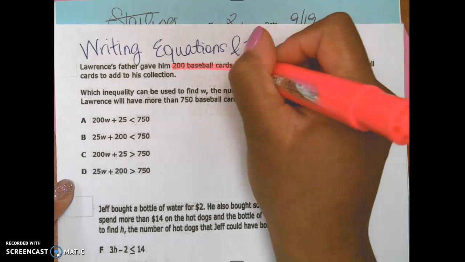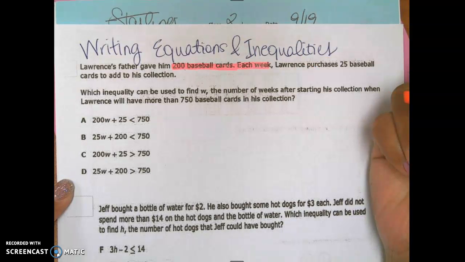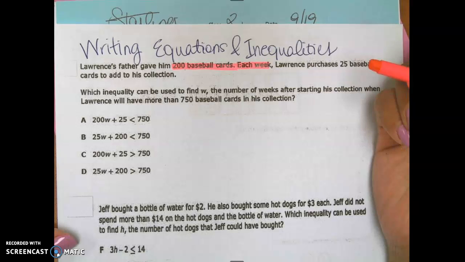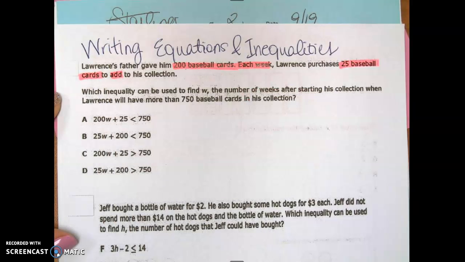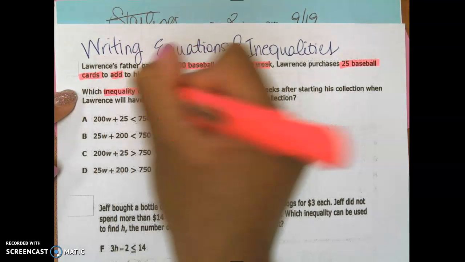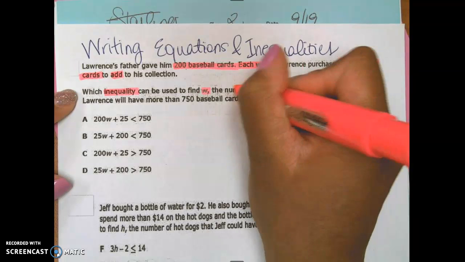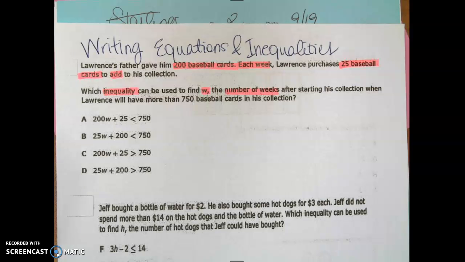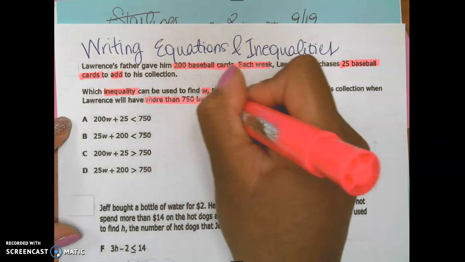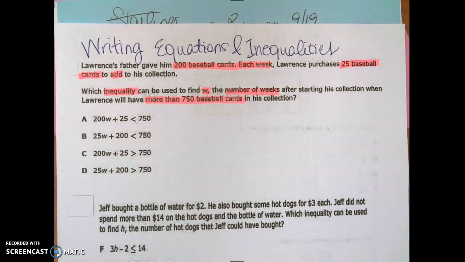Each week, this is also important, the words each week, Lawrence purchases 25 baseball cards to add to his collection. Which inequality can be used to find W, the number of weeks after starting his collection, when Lawrence will have more than 750 baseball cards in his collection? So there are a lot of little things here in this question that are important.